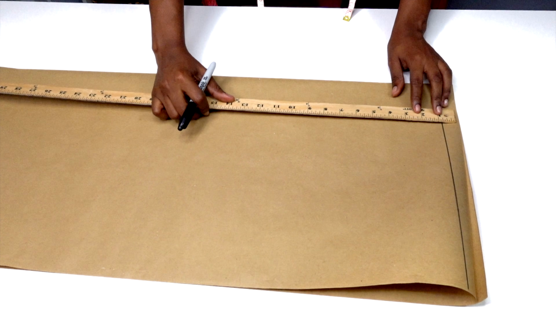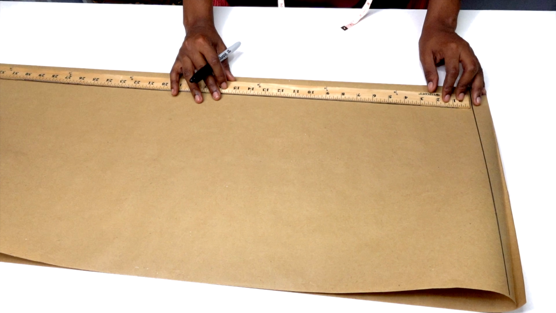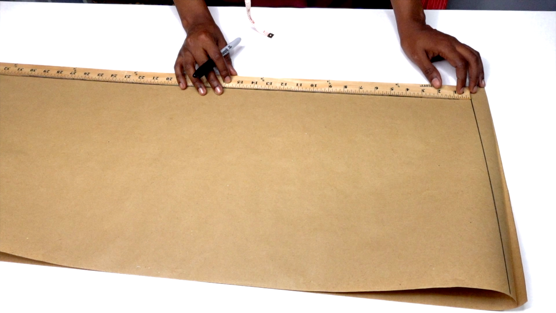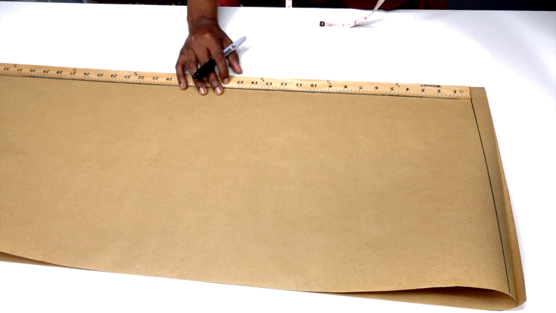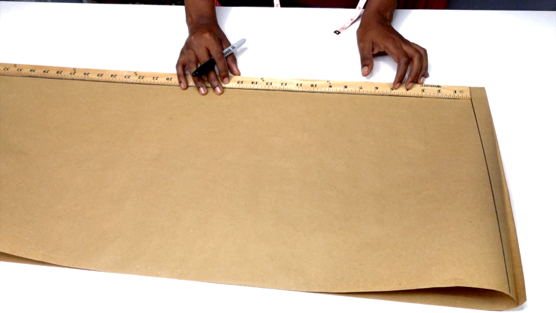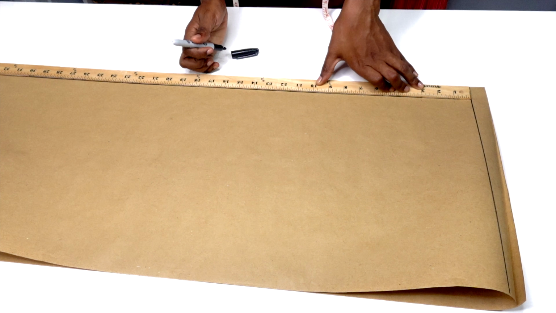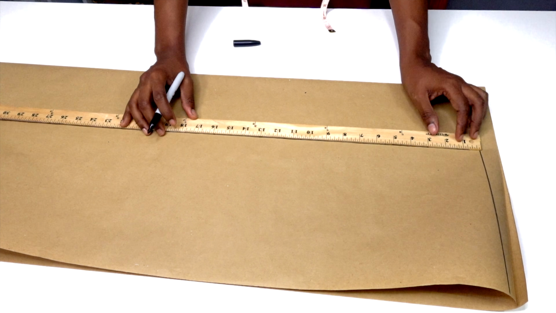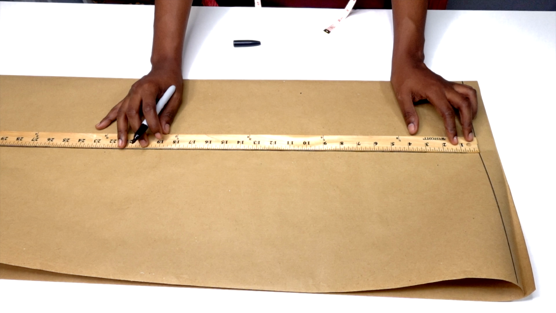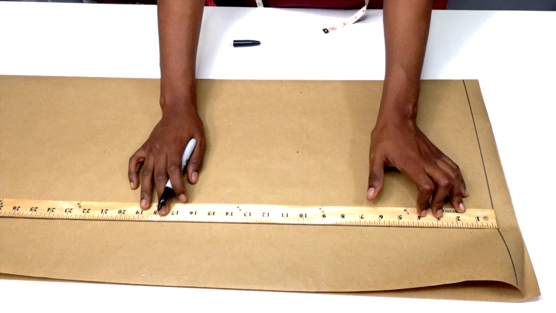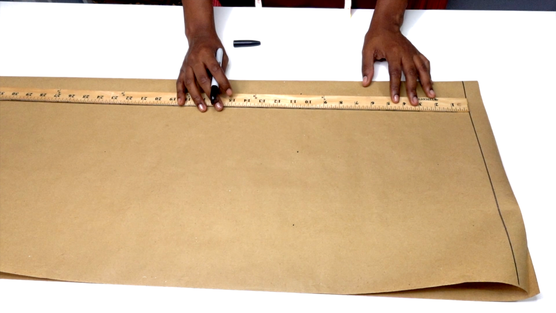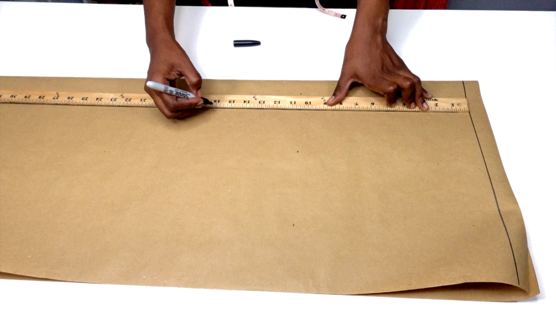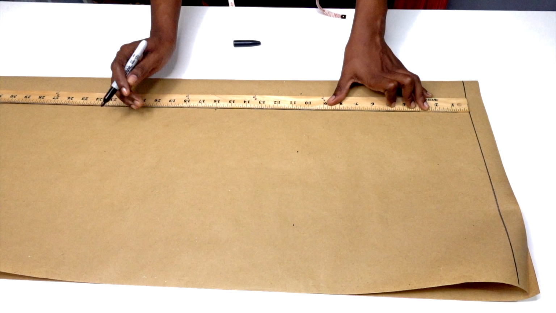Now go ahead and insert the vertical measurements starting from the bust point. For me, my bust point measurement, which is typically the regular bust point measurement for most people, is 10.5 inches, so I'm going to mark 10.5 inches away from the starting line. Then my waist point measurement, which comes after the bust point, will be at 16 inches from the starting line.